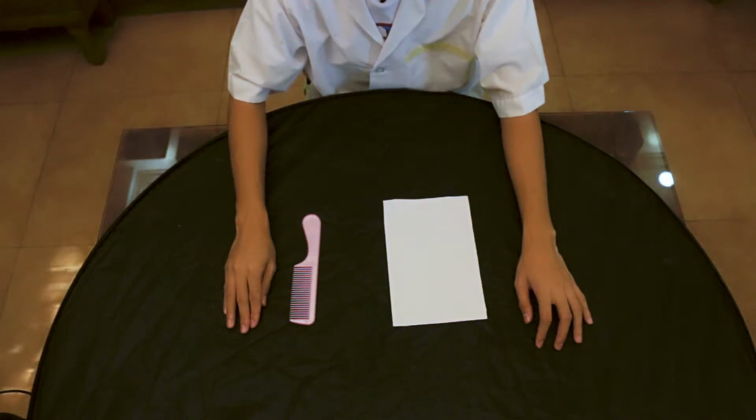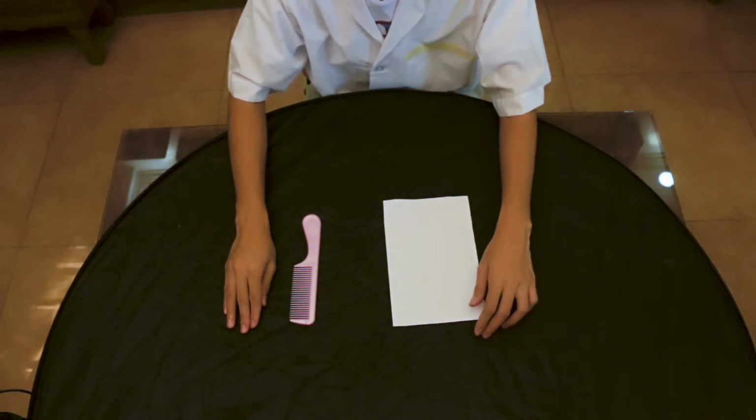Here is a sample experiment to observe how electrostatics works. For our experiment, the materials that we need are a comb, a piece of paper, and of course, our very own hair. So for the first procedure, we will tear the paper into small pieces.